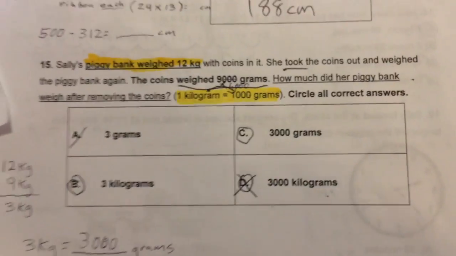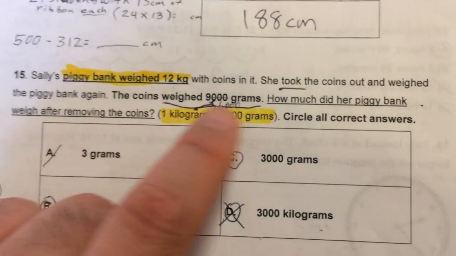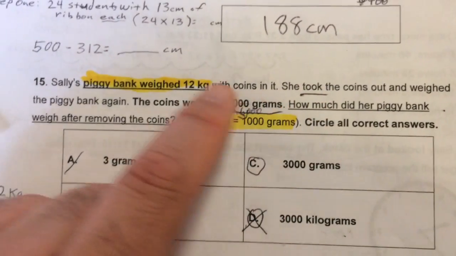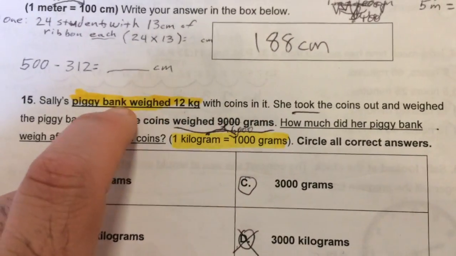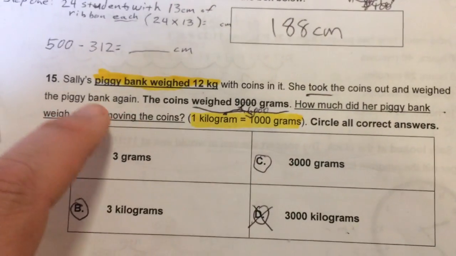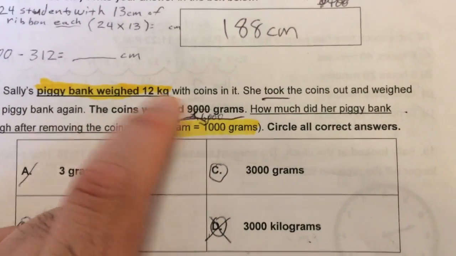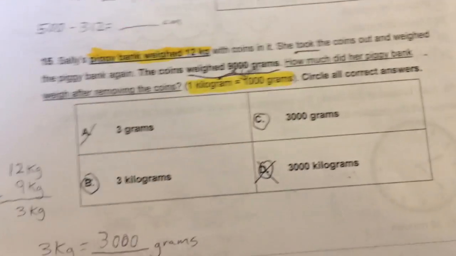Okay, so the next one, how did we get these answers? Please highlight this information and underline the words that I did. I underlined this one because I noticed that I had 12 kilograms, and then all of a sudden, because I had a piggy bank with coins in it, and it weighed this much. But then I took the coins out and I weighed it again, and it was 900 grams. But I can't subtract these two until they're the same unit. So I chose to convert both of these to the same unit.